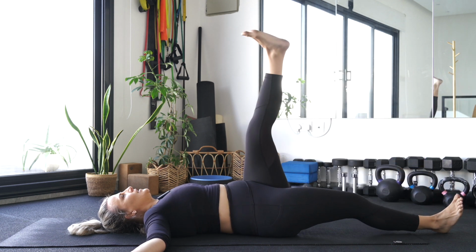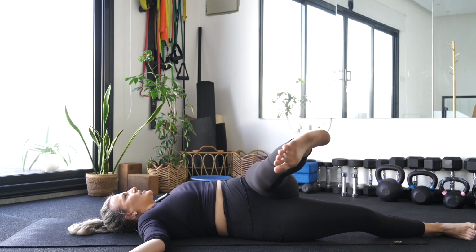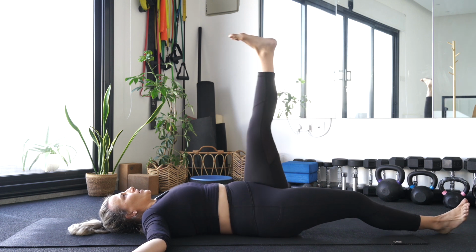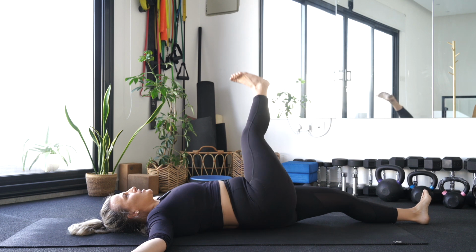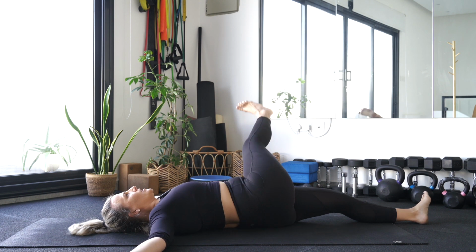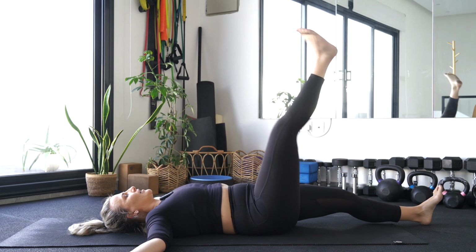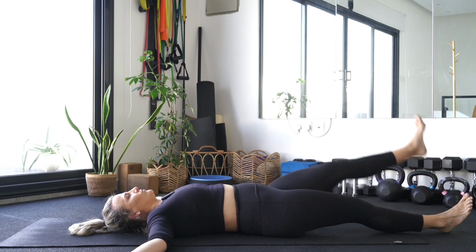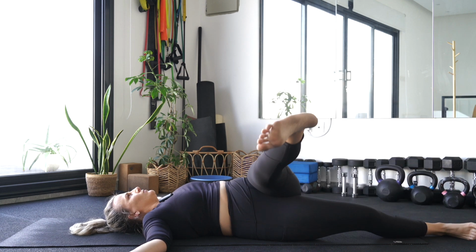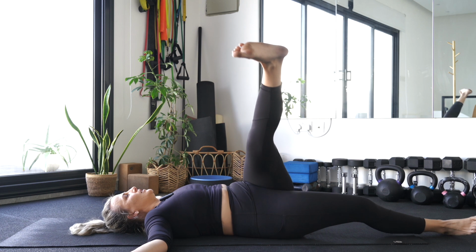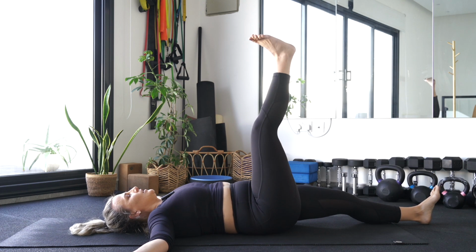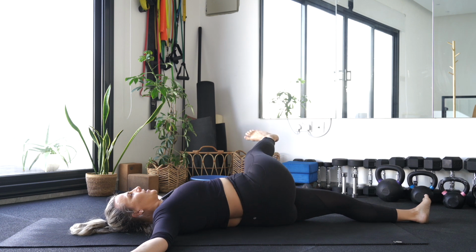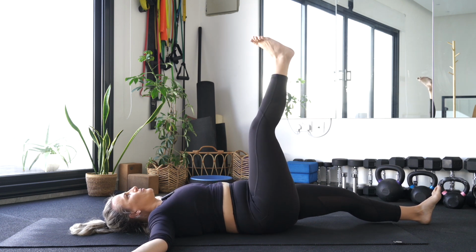Lift the leg, take it over to this other side and back and down. That's 1. Lift. Take it over, core engaged, pulling the leg back and down. Reach across the body. 2. Go only as far as you can to control the movement back.